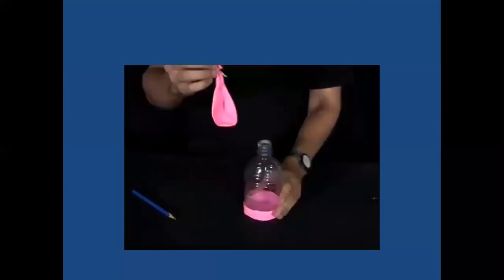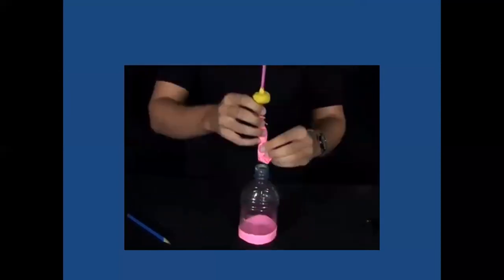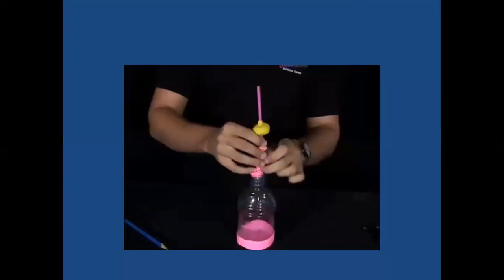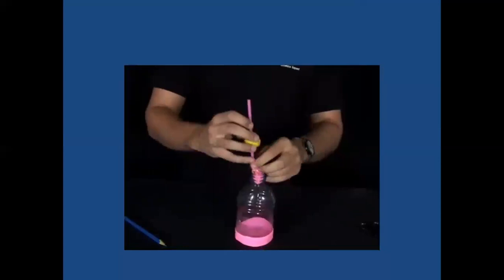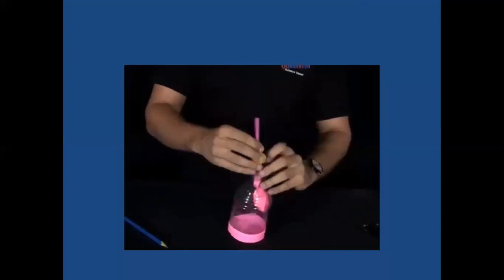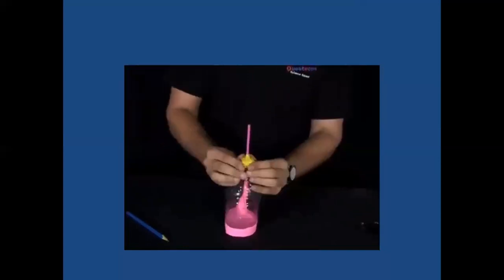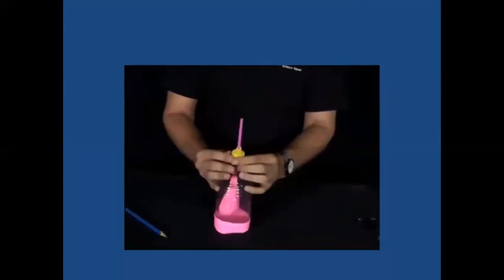Now you want to get the balloon, squeeze out all the air and feed it into the top of your bottle. Push it all the way down, and then once you've done that, squeeze off the sides of the plasticine so that once again no air can come through.